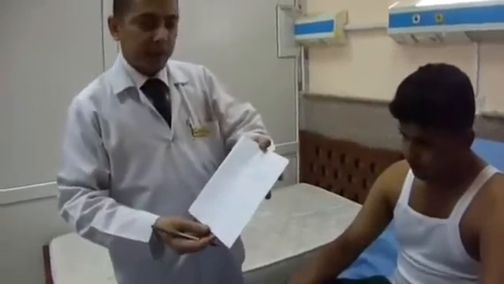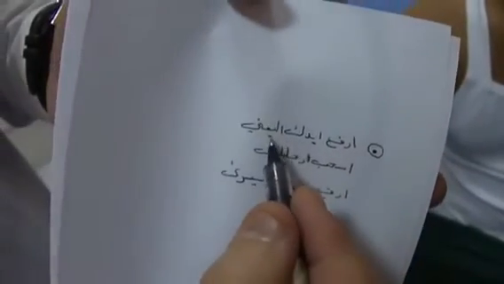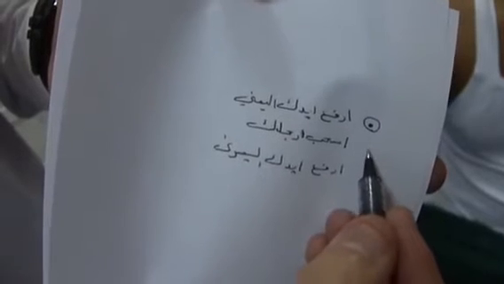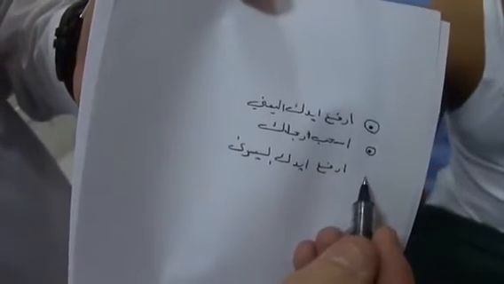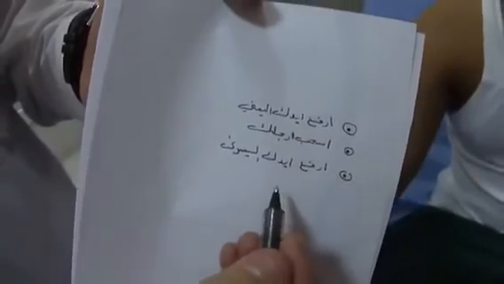Okay, I'll ask him the following acts. First of all, I'll ask him to raise his right hand or arm. Then to withdraw his leg, and then to raise the left hand. I'll ask him to read them and to perform them, if the patient has the ability to read and to write.